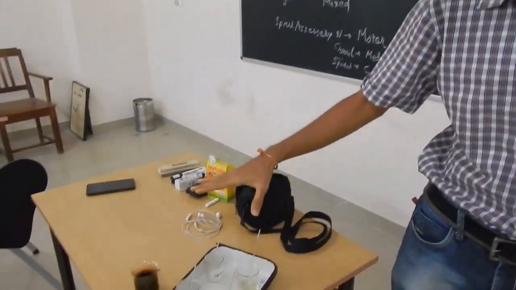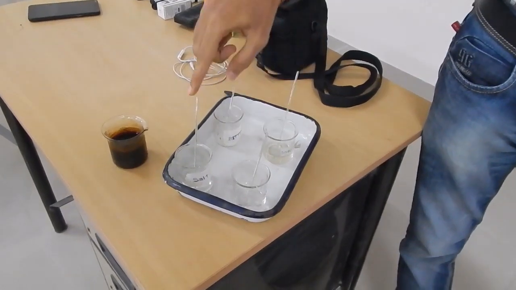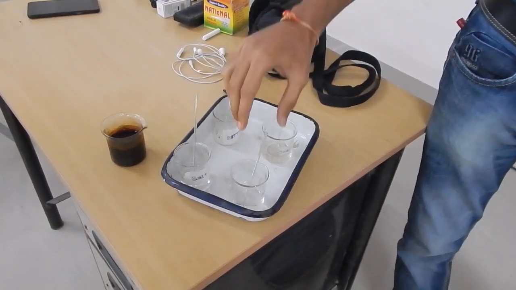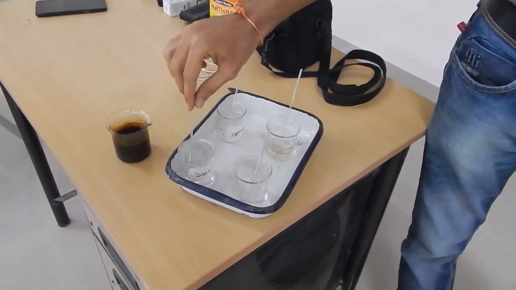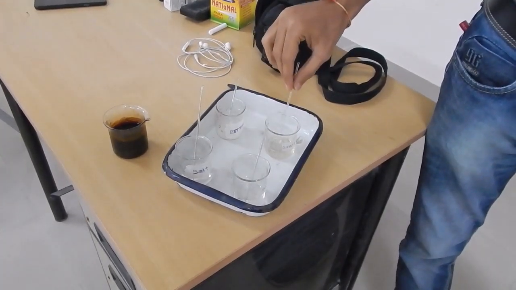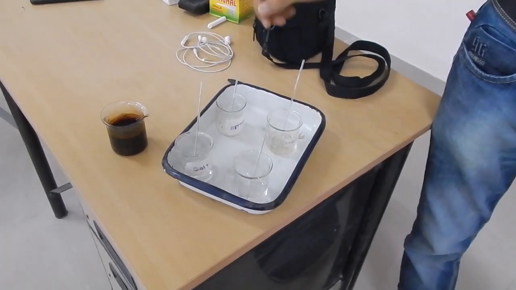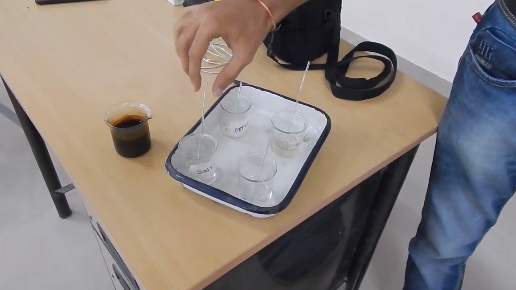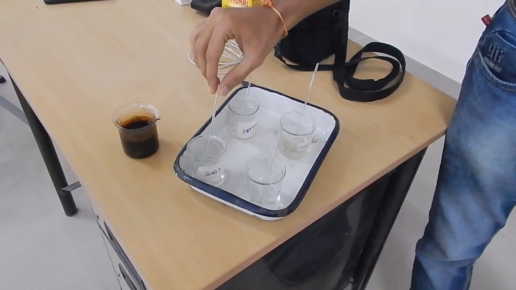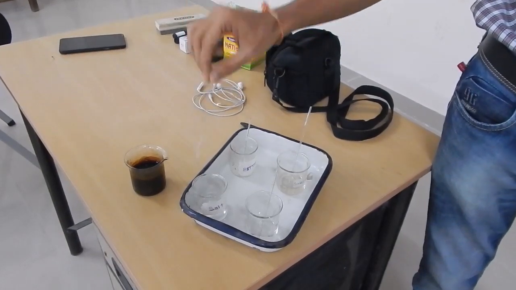Okay, so for that we have four solutions made: sweet, sour, salty and bitter. Okay, now sweet has been made from glucose, sour from lemon, salty from salt and bitter from the tablet chlorophyll. Now four solutions have four rods. You don't have to mix up the rods. You have to use the rod of salty only for the salt solution.